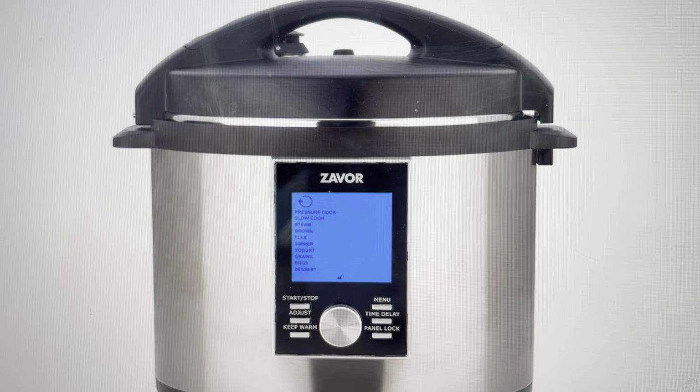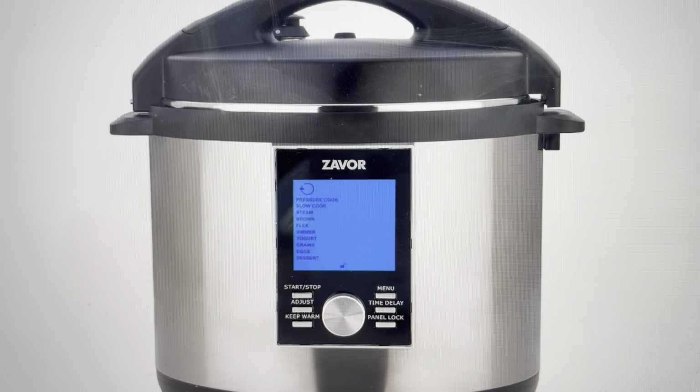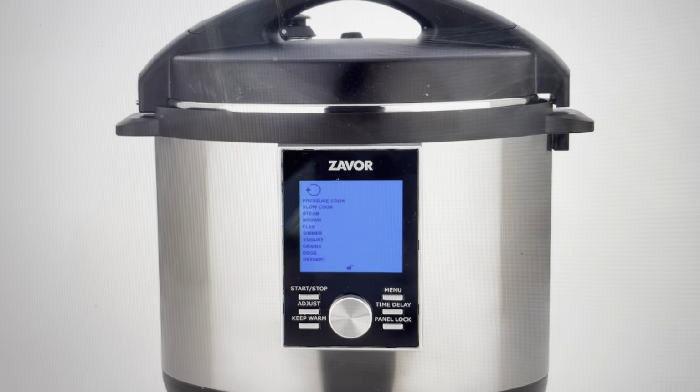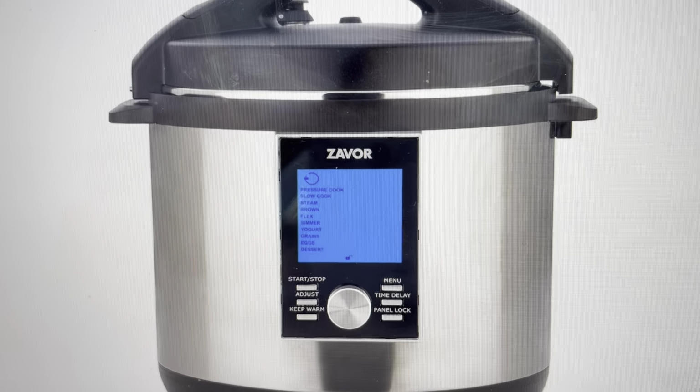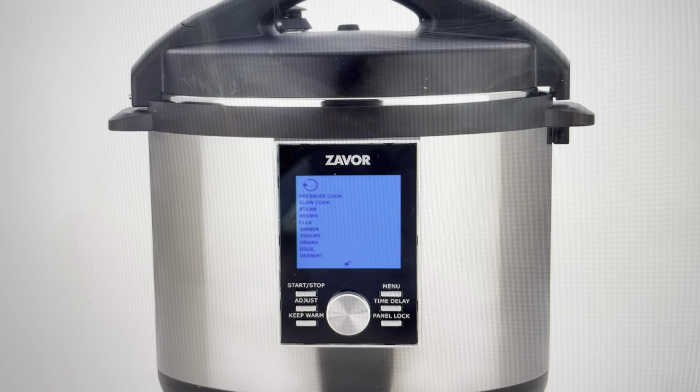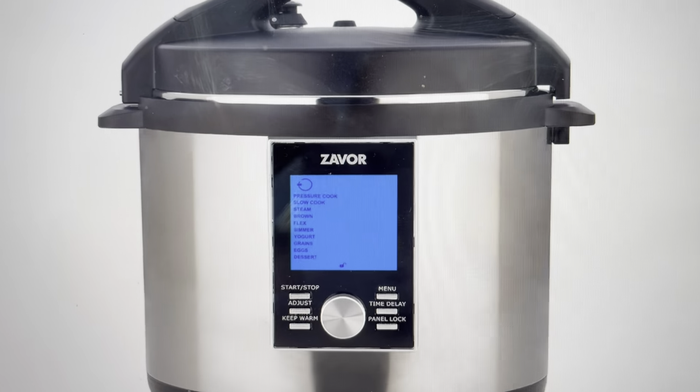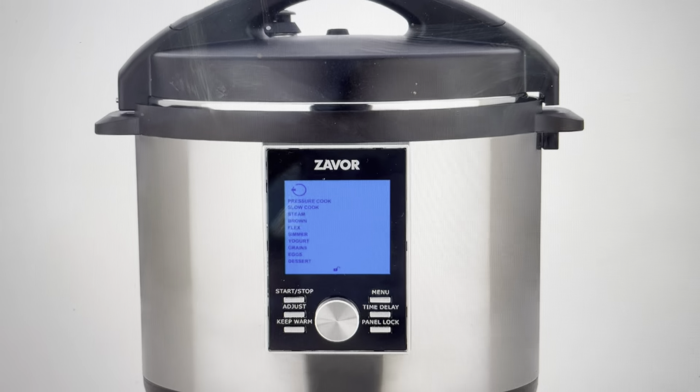So first of all, the E3 error is an overheating error. It's basically a safety mechanism: when the pressure cooker feels it getting overheated, it will automatically cut off and give you this E3 error. So what you need to do is figure out why it's overheating.